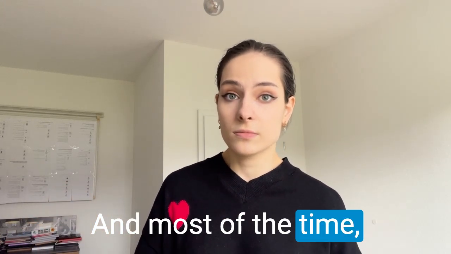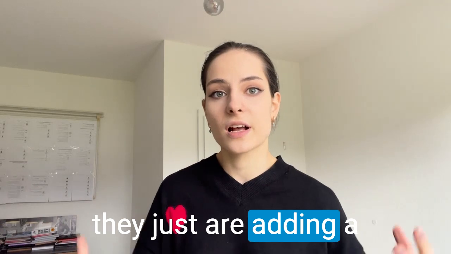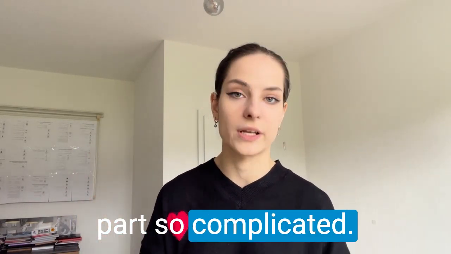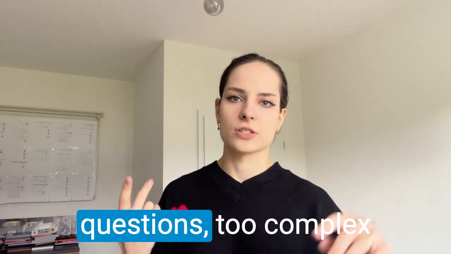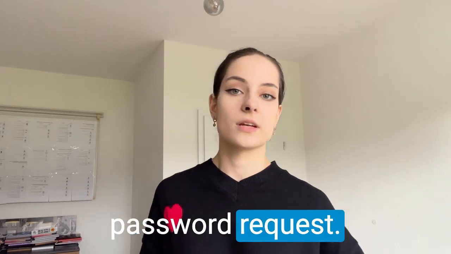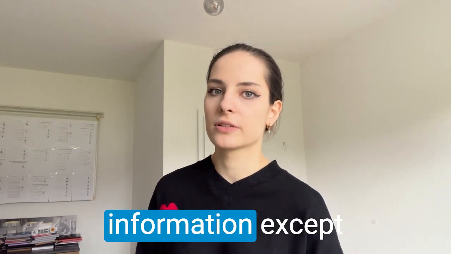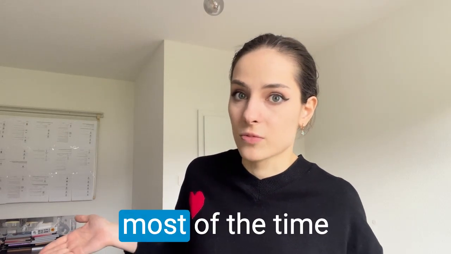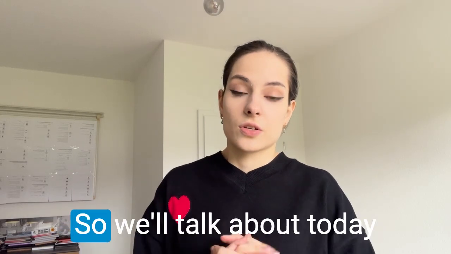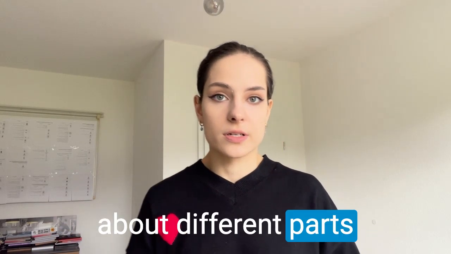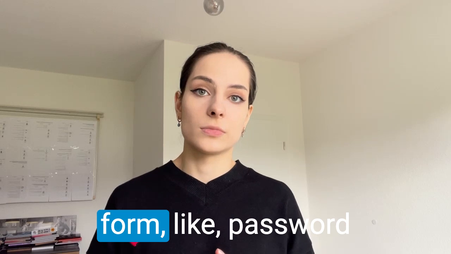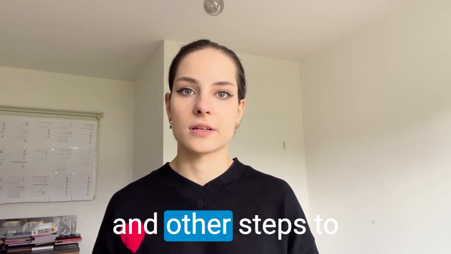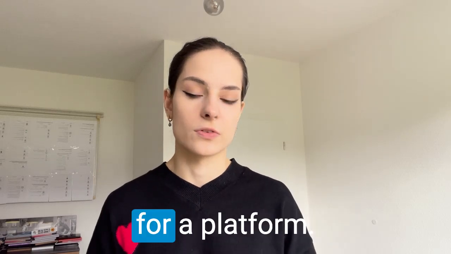And most of the time, companies and teams just add a lot of extra stuff that makes this easy part so complicated. For example, security questions, too complex password requests, requests for personal information other than name and surname, and so on. And this is really, most of the time, not necessary. So today we will talk about different parts of the authorization form, like password requests, security questions, captchas, and other steps to follow to authorize for a platform.